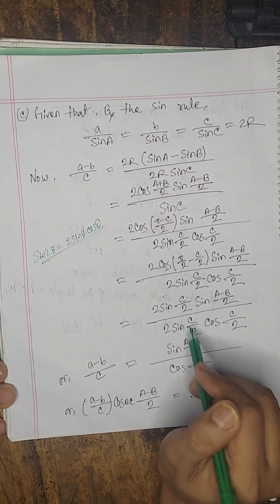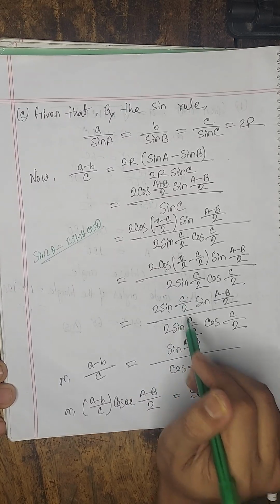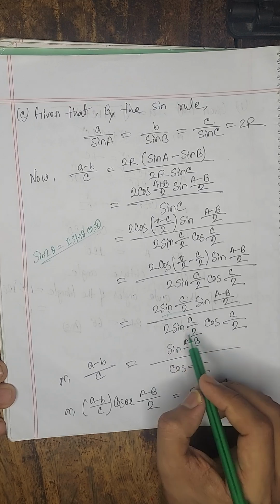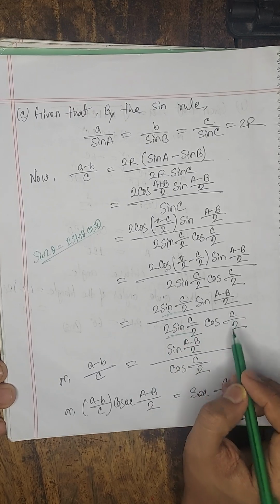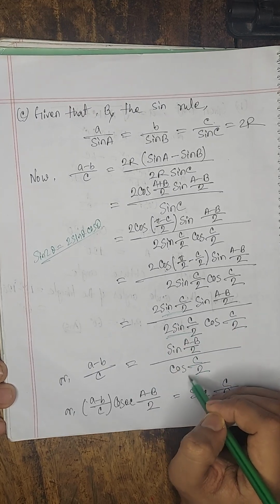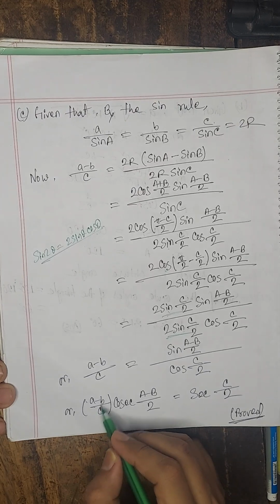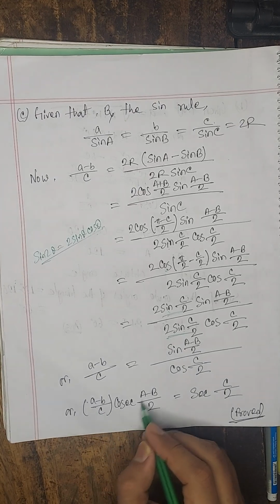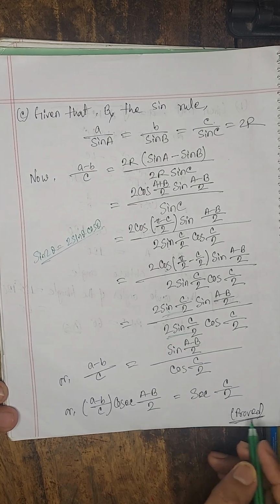Then we can cancel these two terms from numerator and denominator. Then we get sin (A minus B) by 2 divided by cos C by 2, and we now get (a minus b) by c times cosec (A minus B) by 2 is equal to sec C by 2.